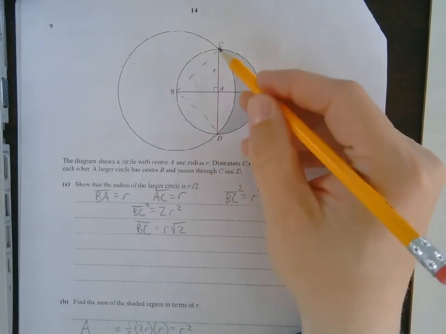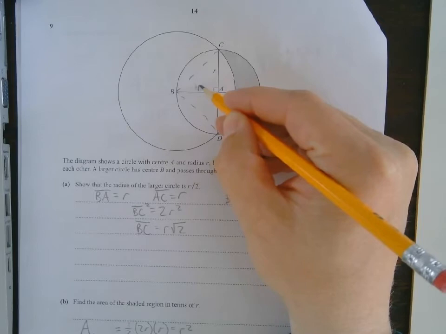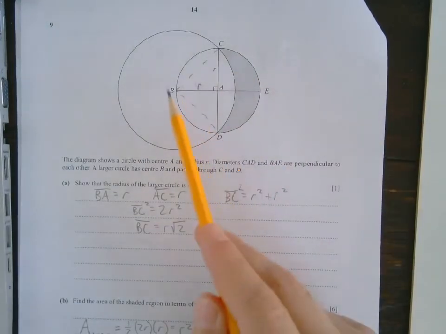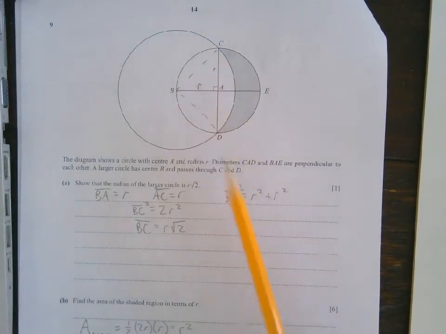Well, the key to that is seeing that this is r, so is this. And that's our right triangle. So r squared plus r squared is going to equal BC squared. And that's where this comes from. Add those two together, you get 2r squared. Take the square root of 2r squared, and you get r root 2. All right, that part's pretty easy.